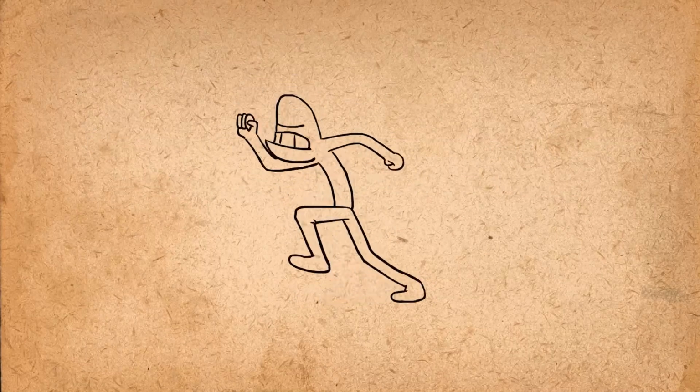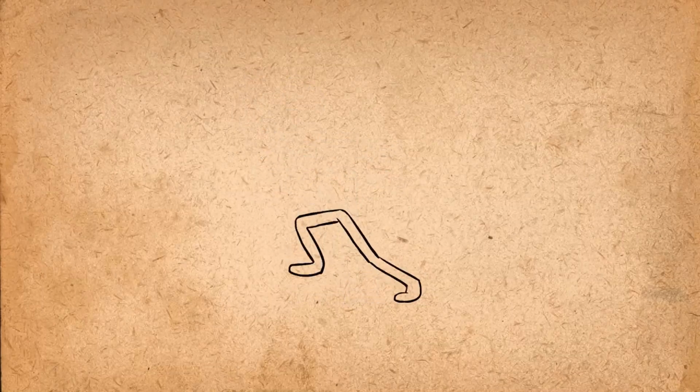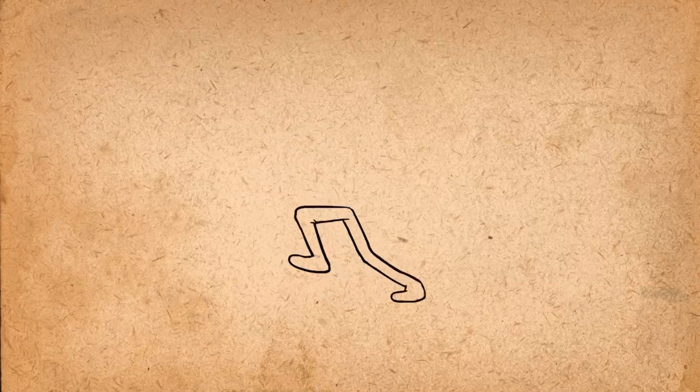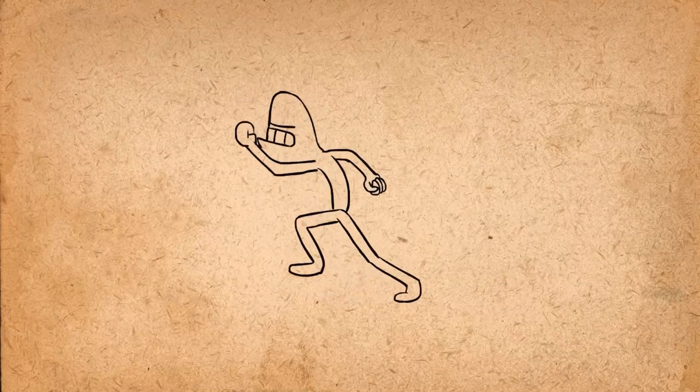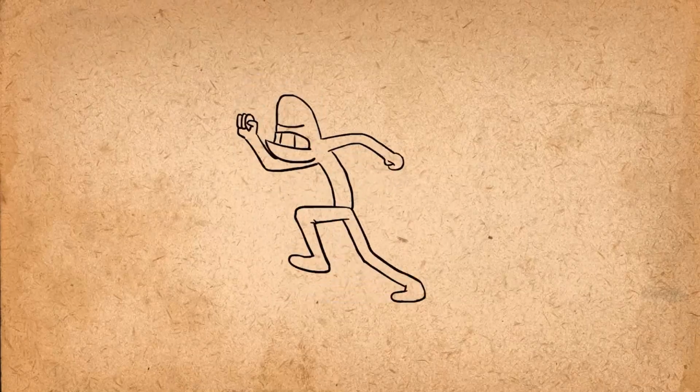For example, a character may be walking angrily. The primary action is the legs, and the secondary action is everything else: the arms swinging, the head bobbing, and the facial movement.